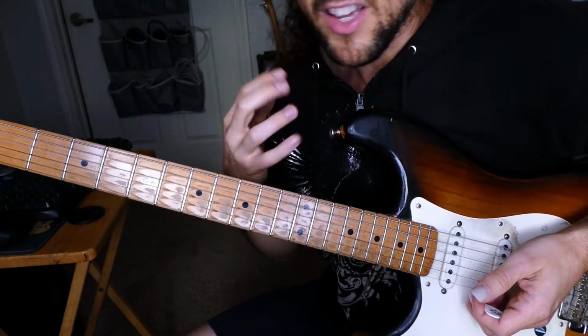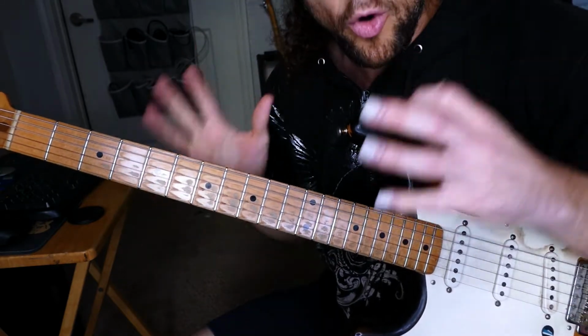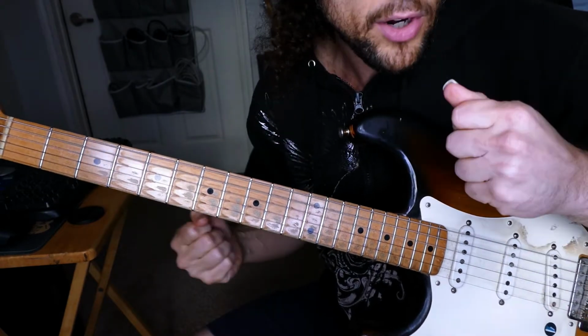And because of that, it's giving me different ideas, different shapes that I can use in a different way, but the core lick is exactly the same. That altered fingering is giving me those different options.